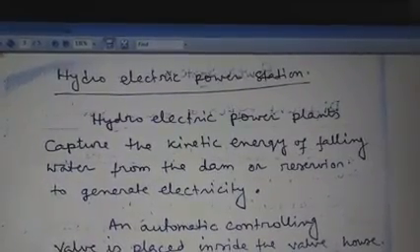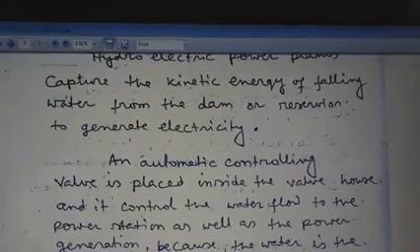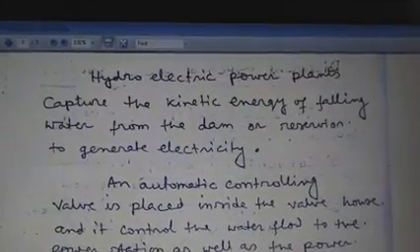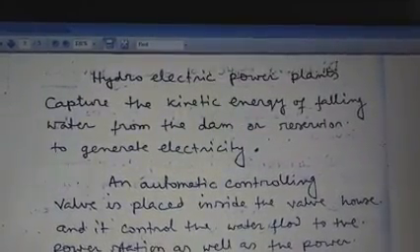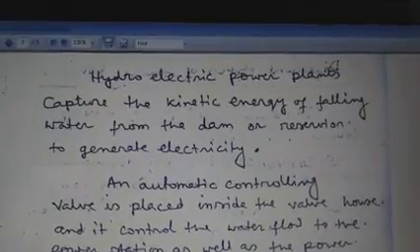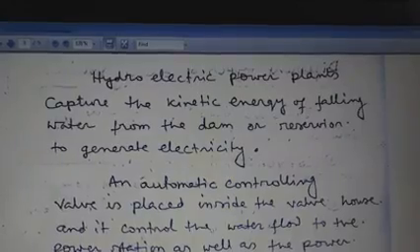There is also a vital part which is called the surge tank. A surge tank is also provided just before the valve house for better regulation of water in this system.